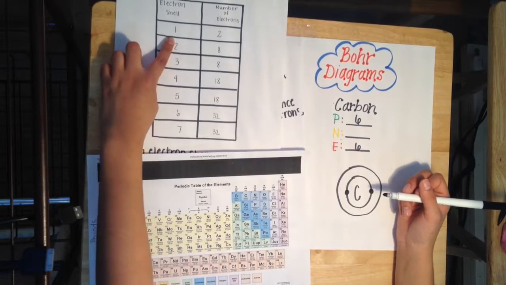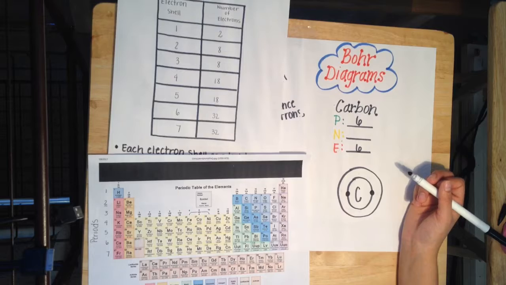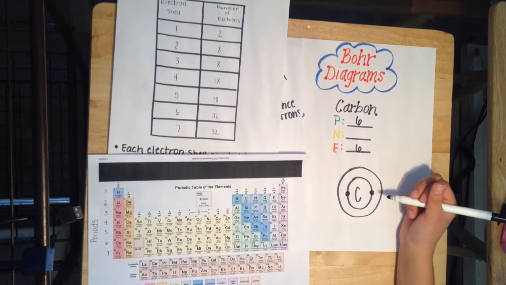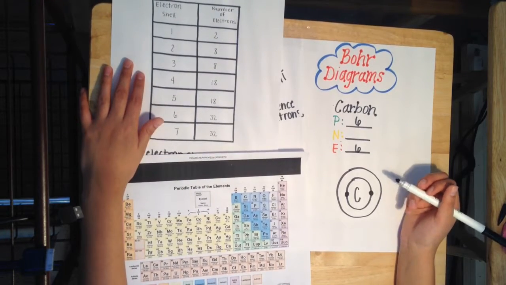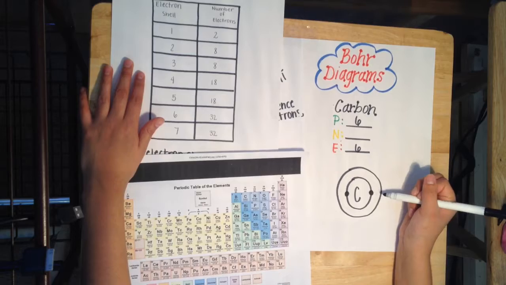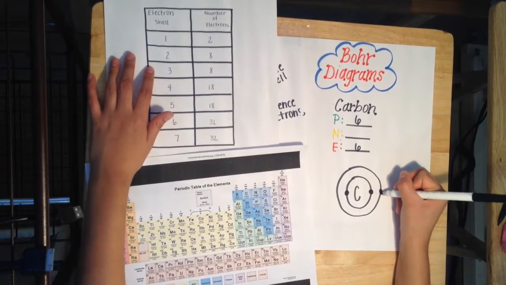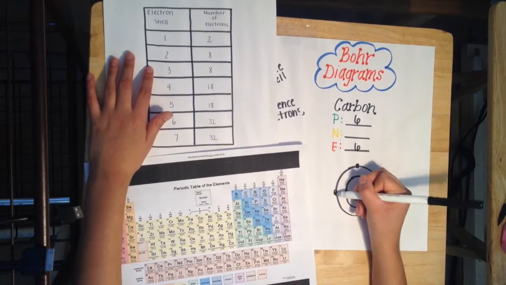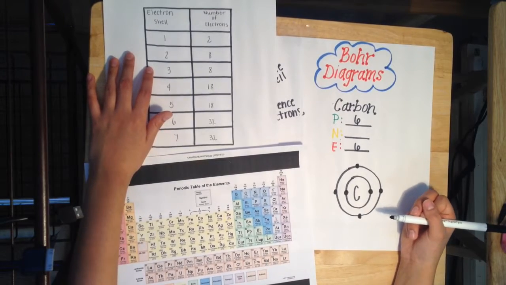Okay, so since we already have 2 electrons drawn, we need to add the other 4. So we are going to add those 4 to the next shell, and we're going to add them one by one, starting from the right side and going counterclockwise. 1, 2, 3, 4.